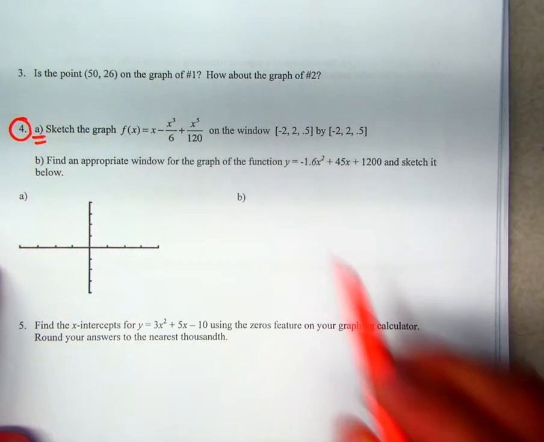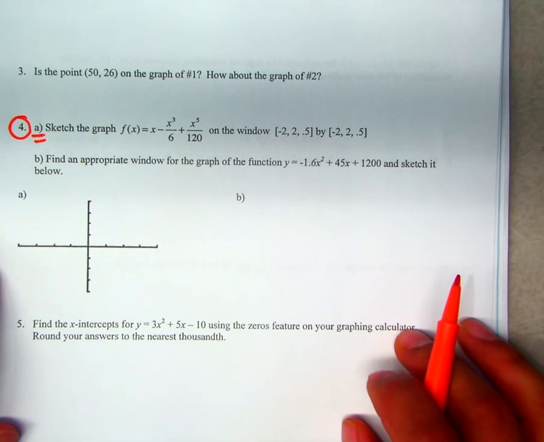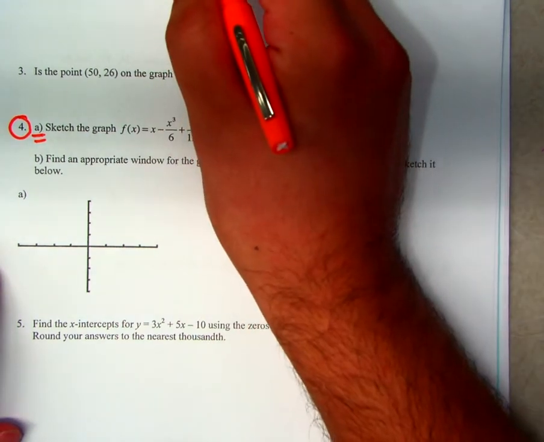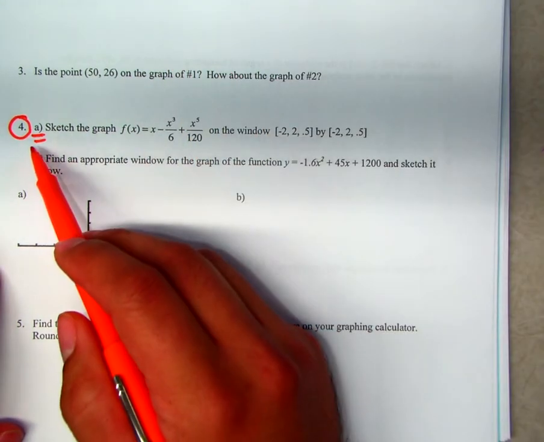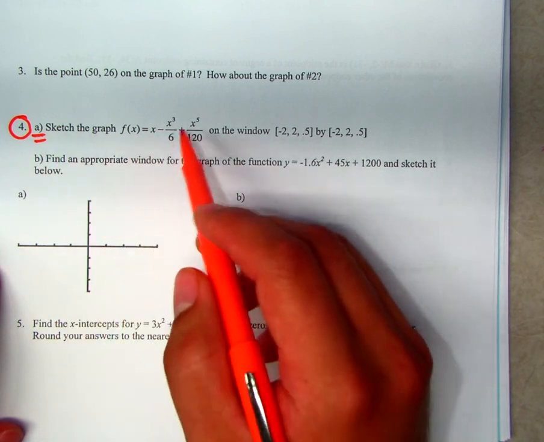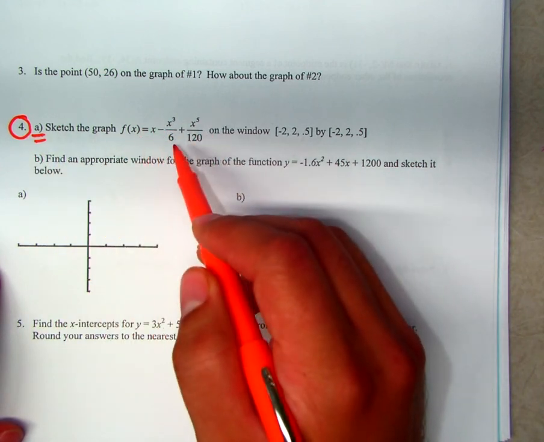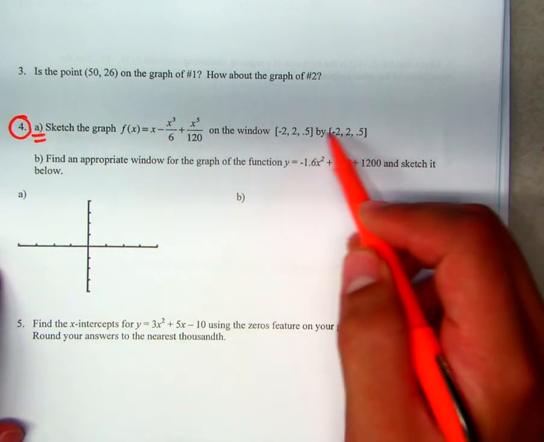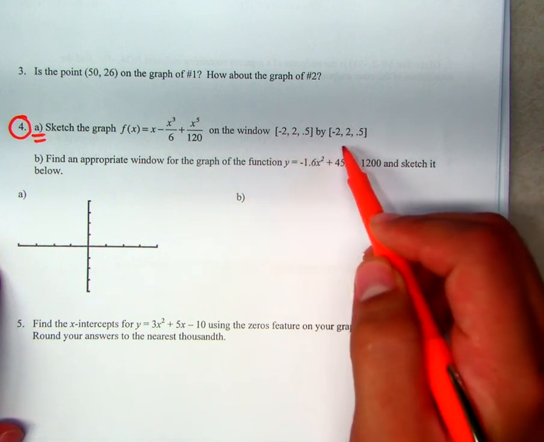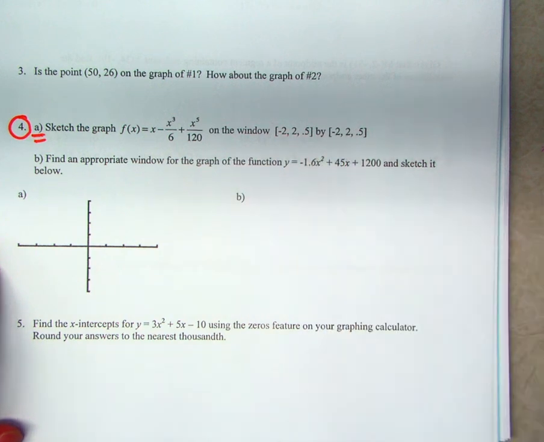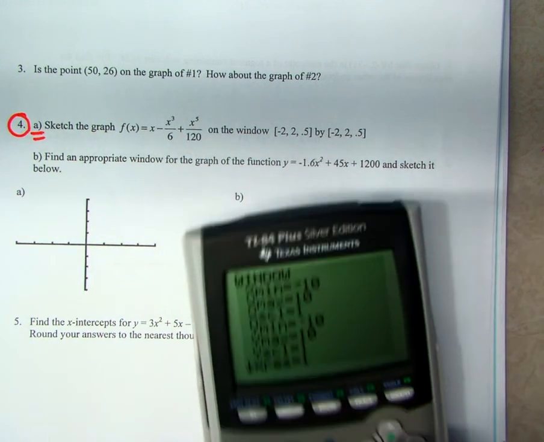Do you guys see where I'm at? On the page that says graphs and graphing calculator number 4. Okay? And type this into your y equals menu. And now here are the settings that they want you to use for the window. Okay? So let's see what happens.